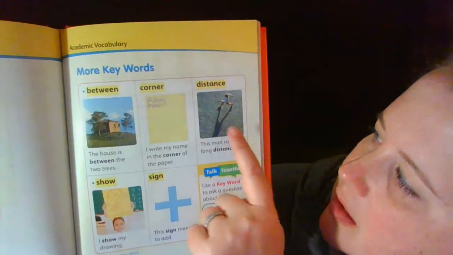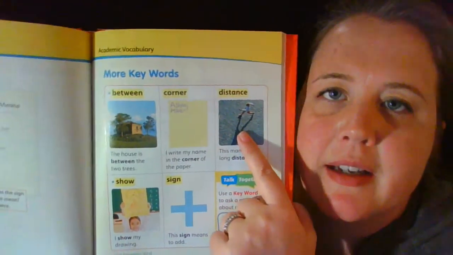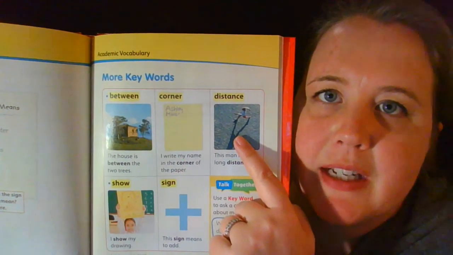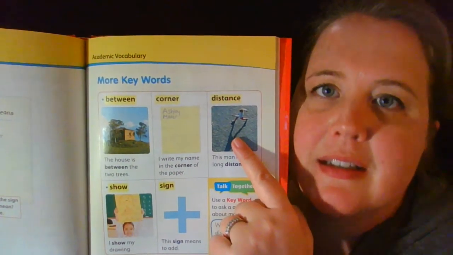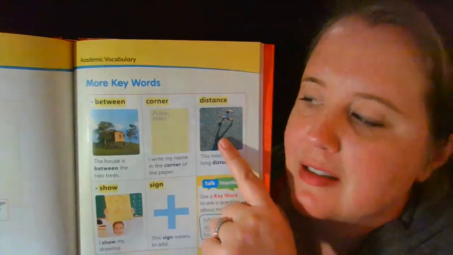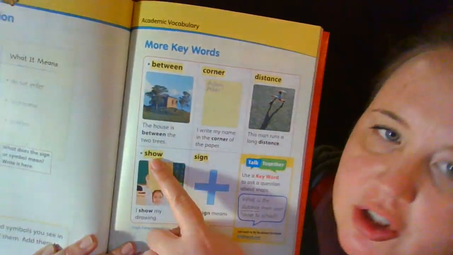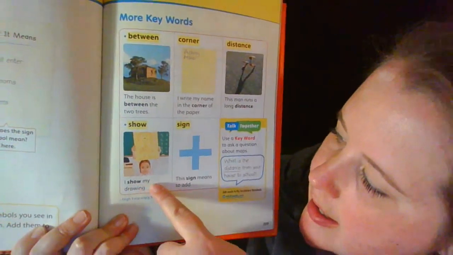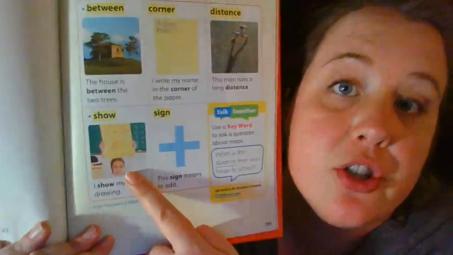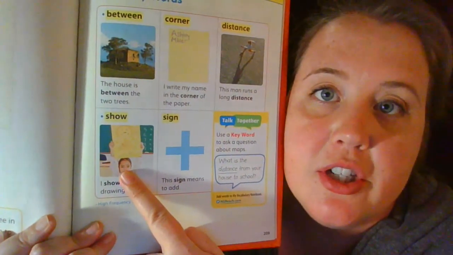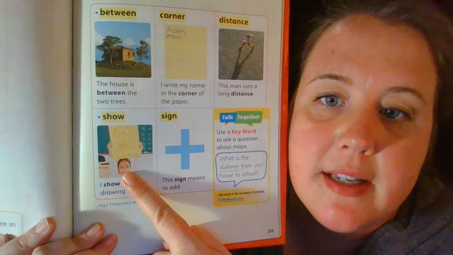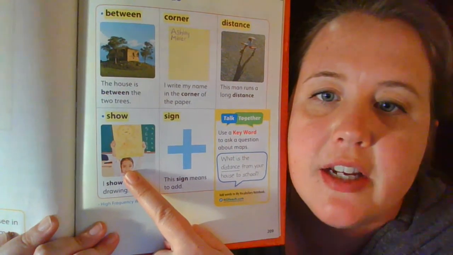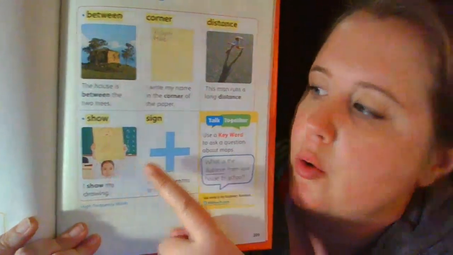Distance. This man runs a long distance. Distance. Everybody say distance. Show. I show my drawing, like in show and tell. She's displaying it for everyone to see. Show. Everybody say show. Show.